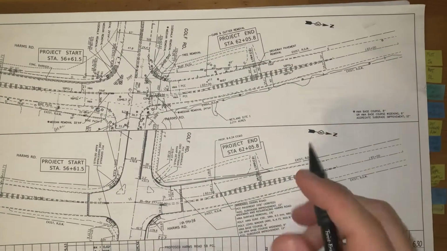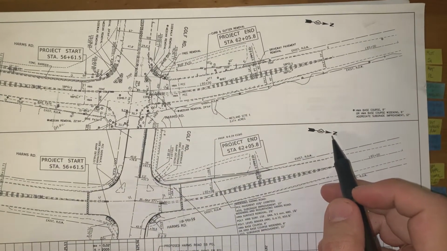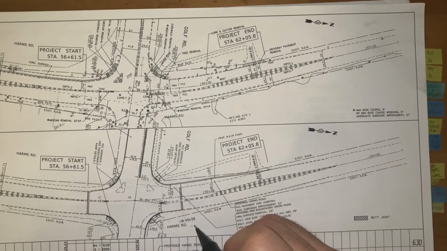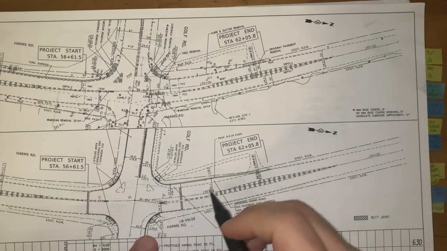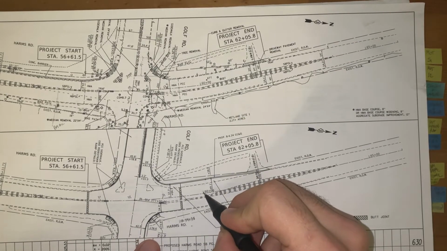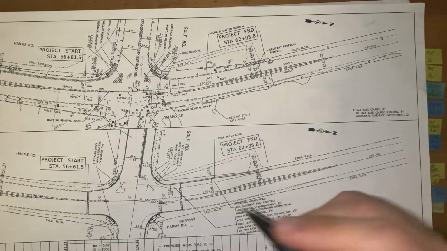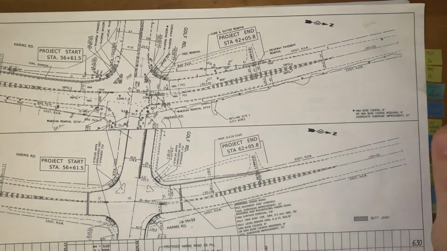On this street, when we're going north, this side of the street would be left and this side would be right. For example, at 60 plus 00, anything on this side would be left indicated on the plan, and this side would be right.